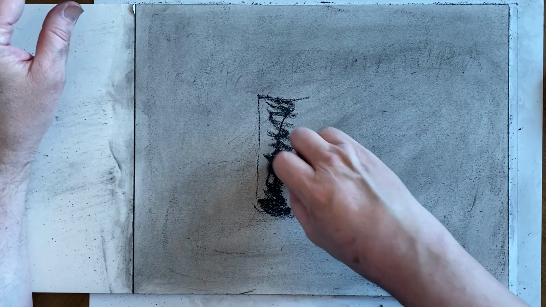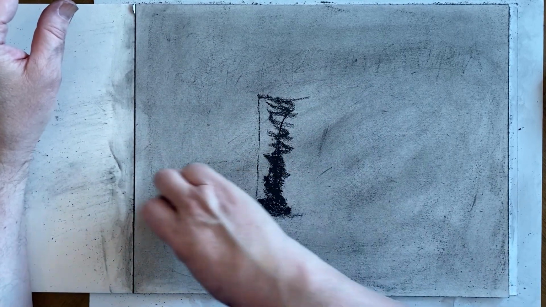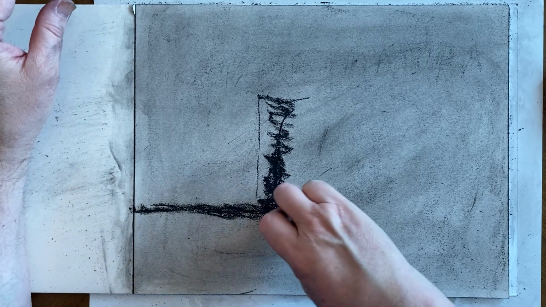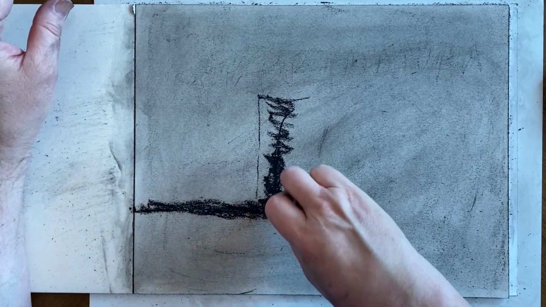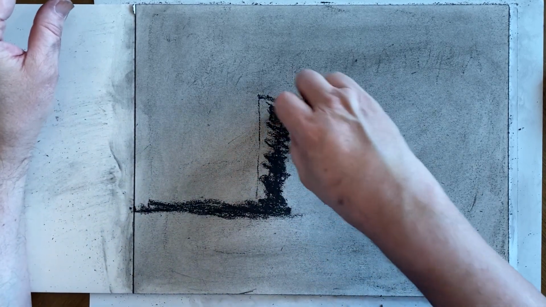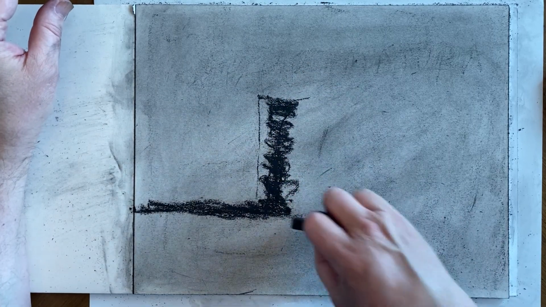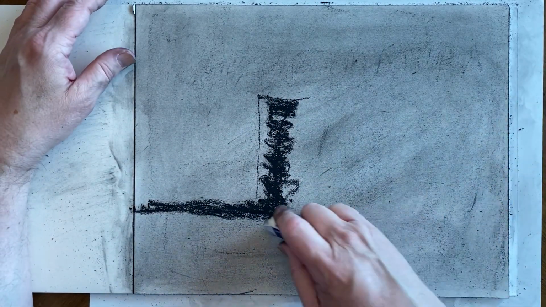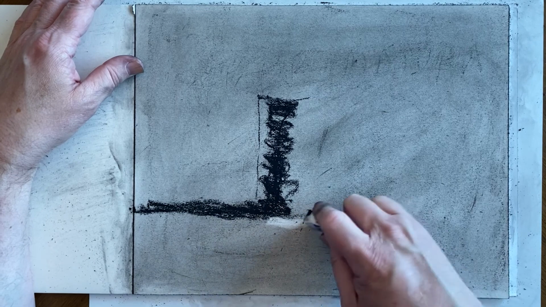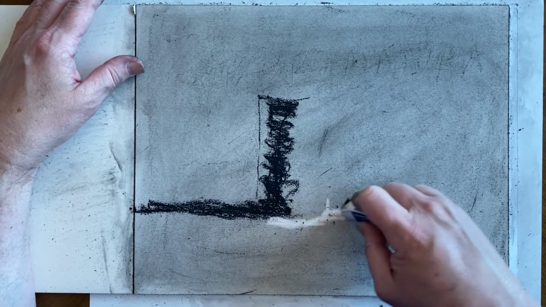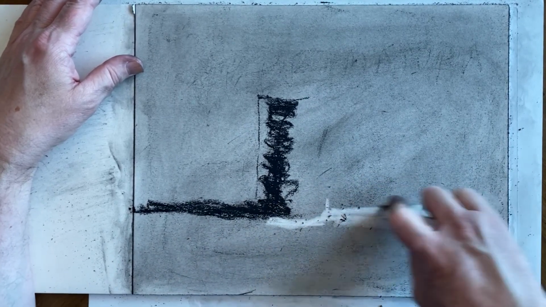And maybe I'm going to have a cast shadow that's happening over here. And maybe I'm looking for the highlight shape, and maybe the highlight is going to be the tabletop.